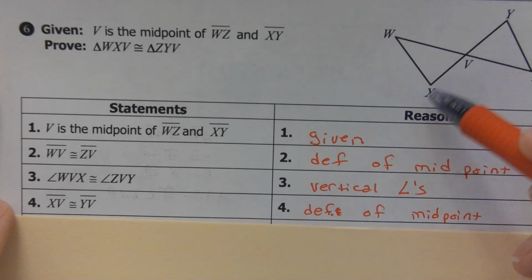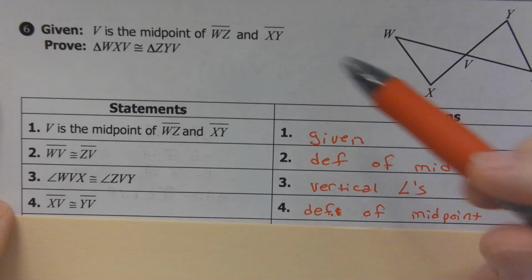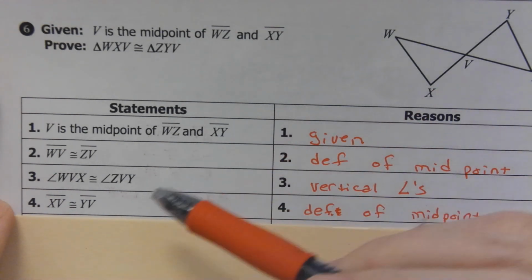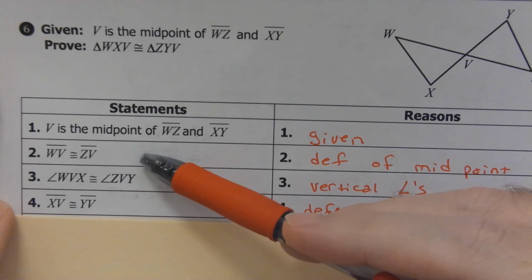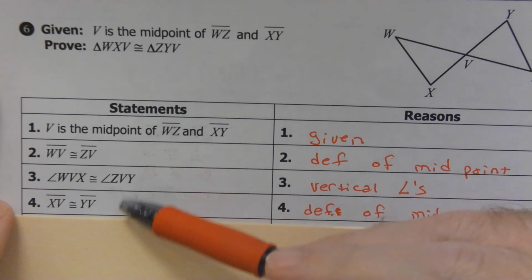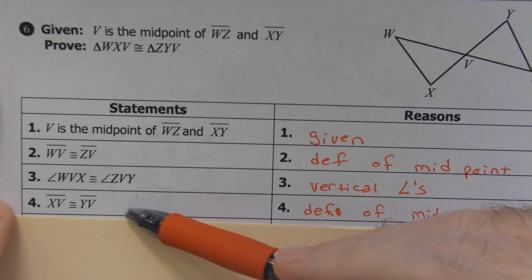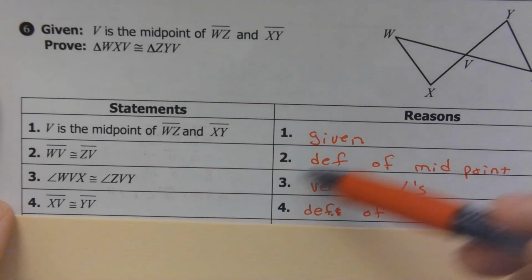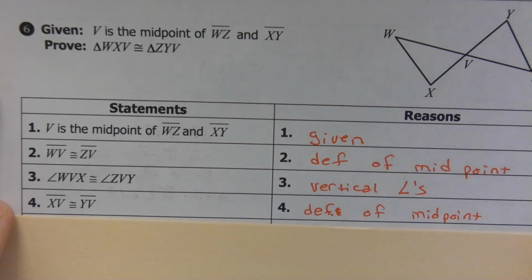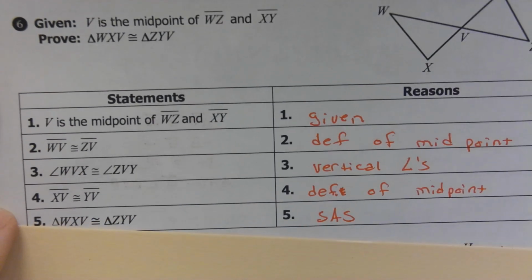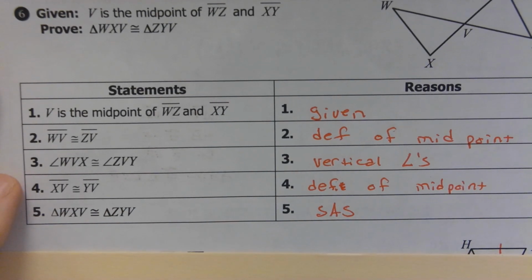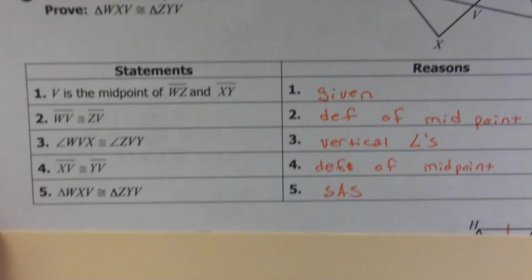XV, YV. Because we were told it was a midpoint. Now again, we could have done the angle up here and then our two midpoints, or we could have done the two midpoints and then the angle. That doesn't matter as long as we have all three. But then we have our side, angle, side for our triangles.